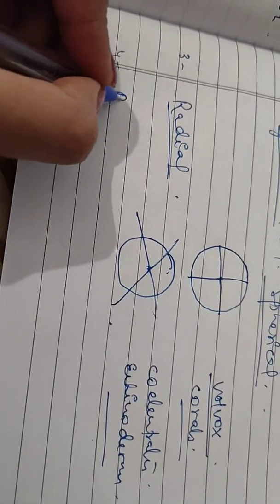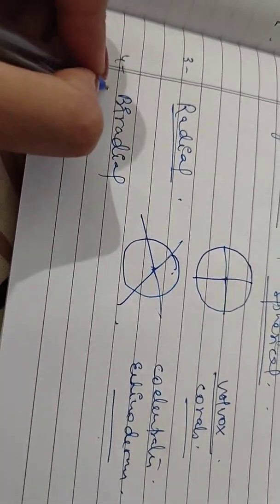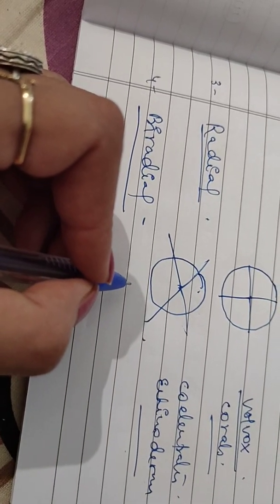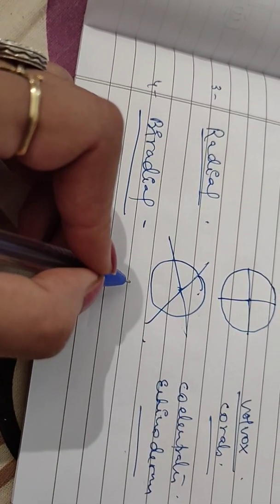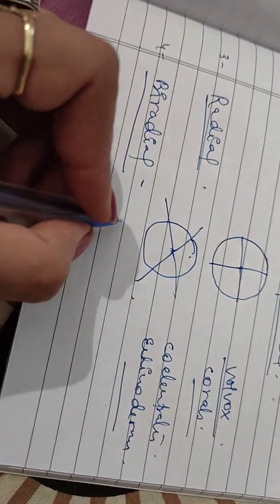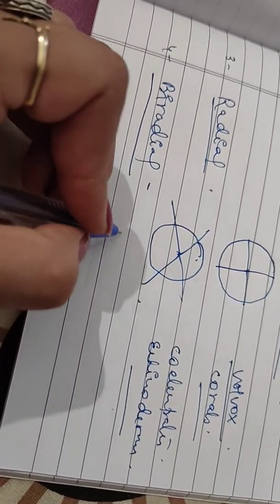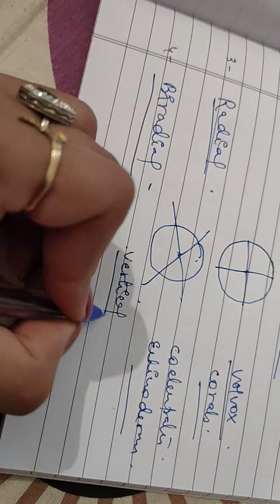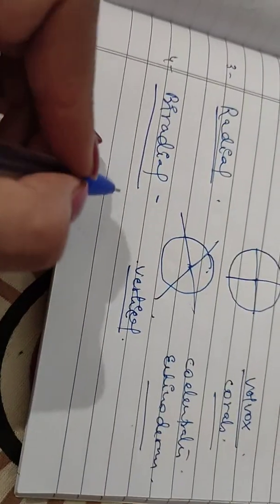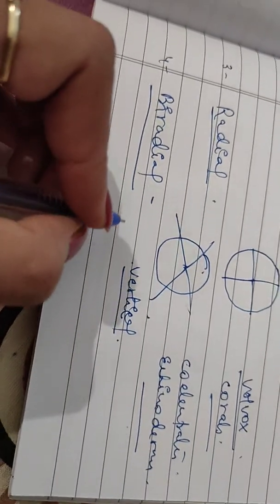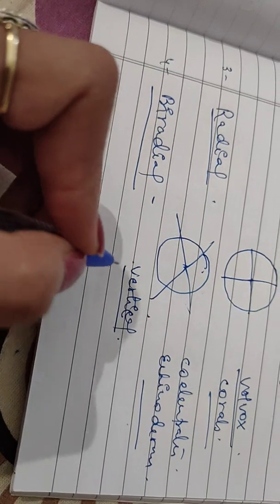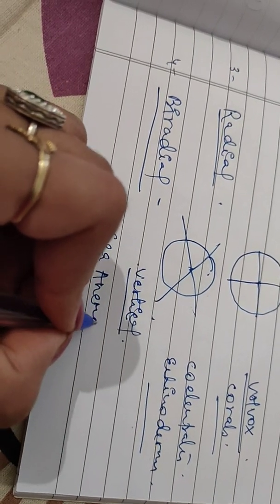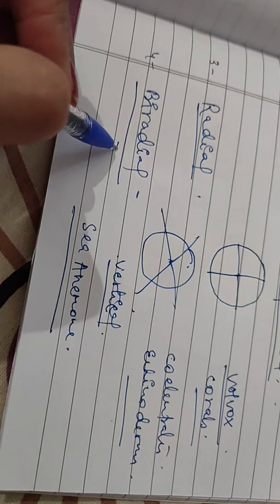Then biradial symmetry. Biradial is when the body can be divided into two similar halves by one or two vertical planes only. Radial symmetry of this kind is called biradial. So the point to remember is that the body can be divided into two similar halves by one or two vertical planes only. An example is sea anemone.